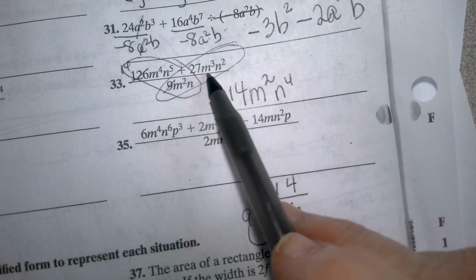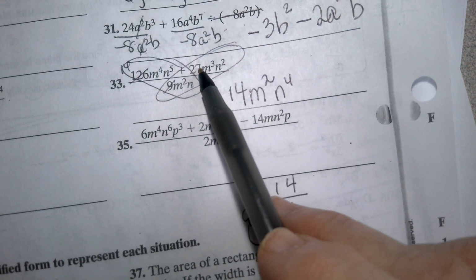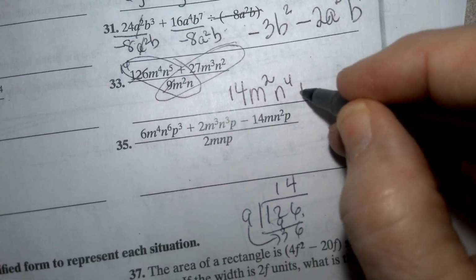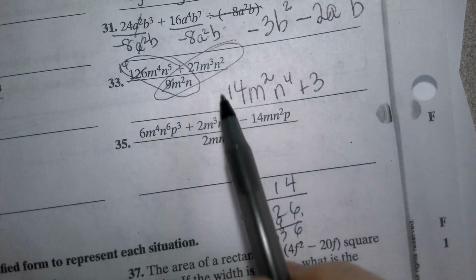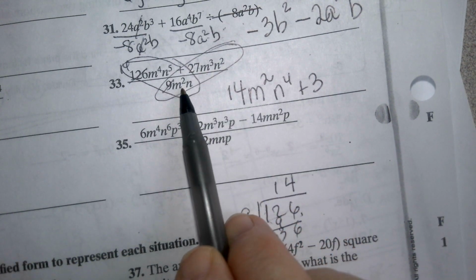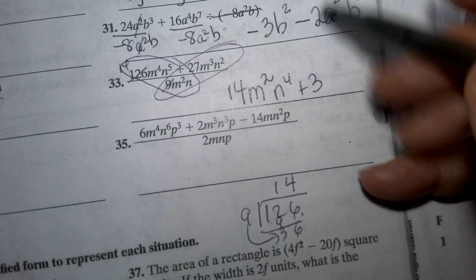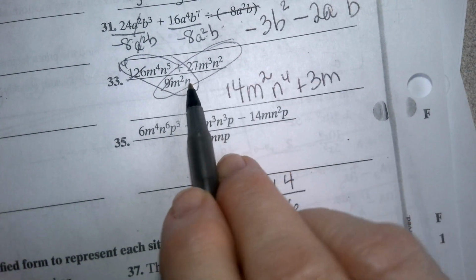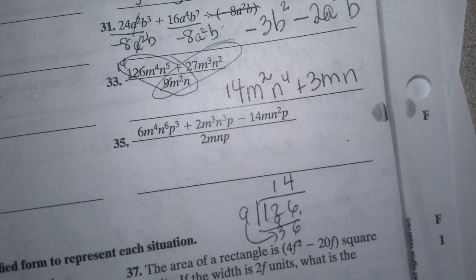So this one, what's 27 divided by 9? 3. So that's going to be plus 3. And then m to the third minus 2 of them is going to be what? Just m. And then 2 n's, take away 1 of them is just n.